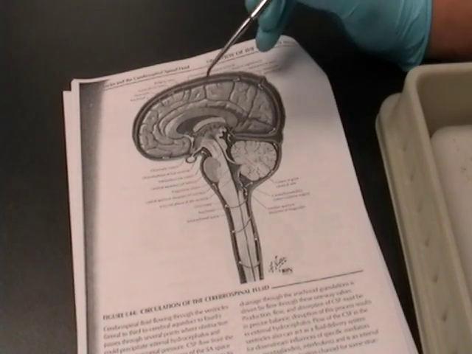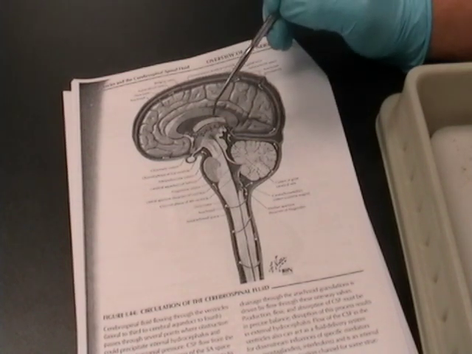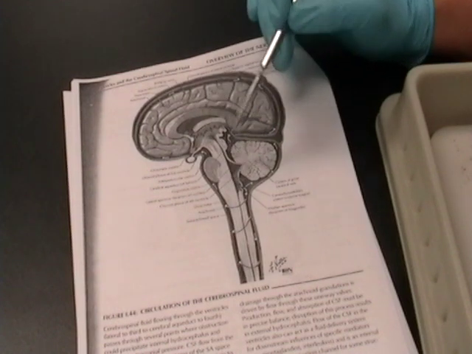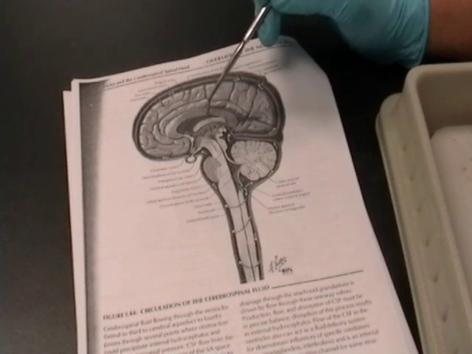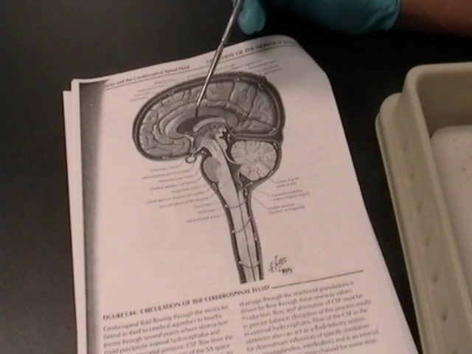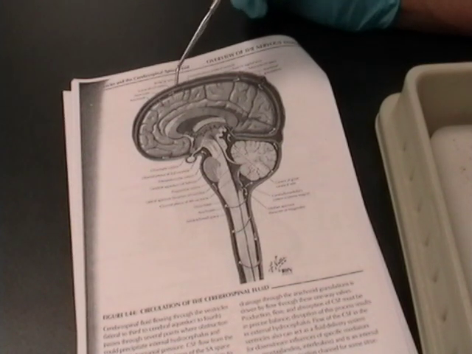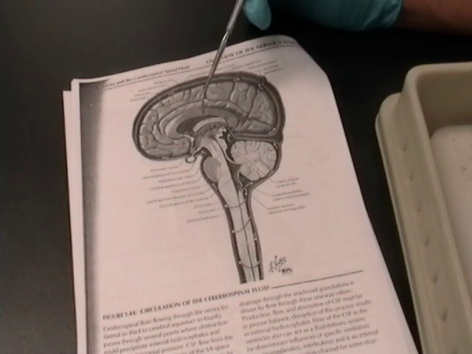Within the lateral ventricles and the third ventricle and the fourth ventricle, there's a specialized group of blood capillaries called the choroid plexus. Basically, these are capillaries that are surrounded by cells called ependymal cells. We filter blood out of here, and then those cells play a role in converting the plasma that we filter out into cerebrospinal fluid.